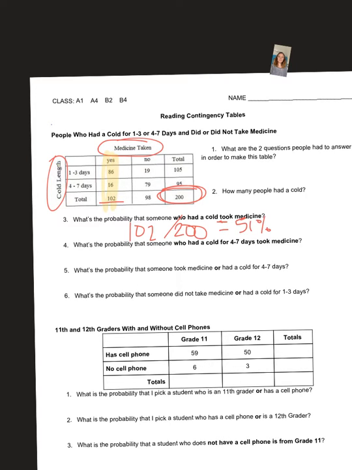The next question asks, what's the probability that someone who had a cold for 4 to 7 days took medicine? So this time, let's see if I can figure out the erase. Oh yeah, I managed to erase that. All right, I'm back. I figured out how to do some erasing.